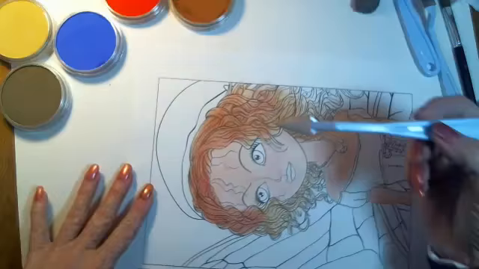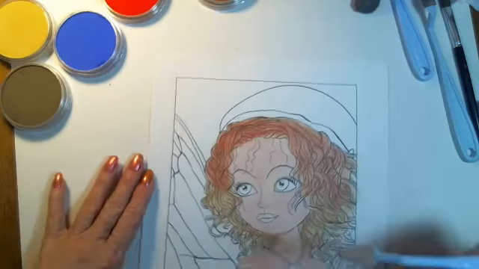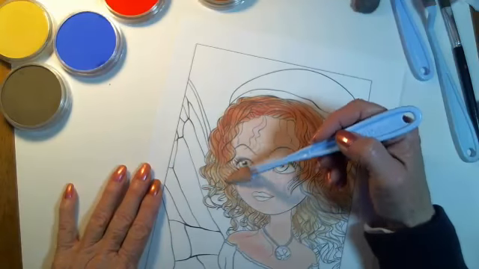Maybe I'll blend it out with that other tool too. Yeah, she's getting some red hair here.